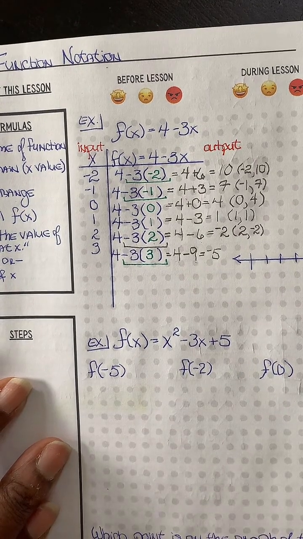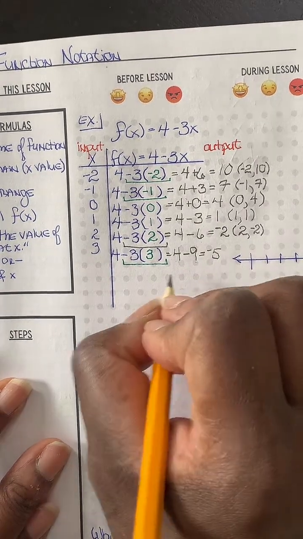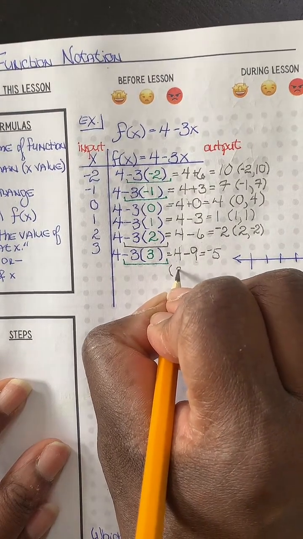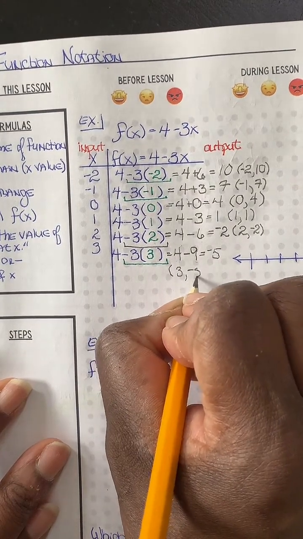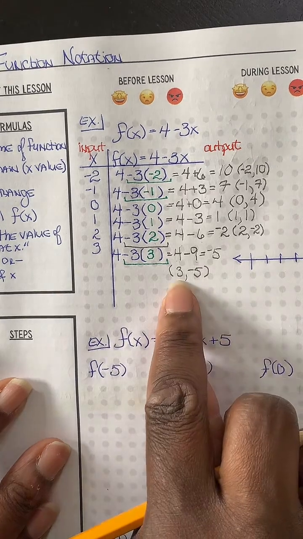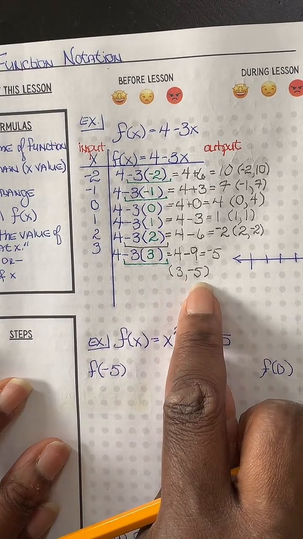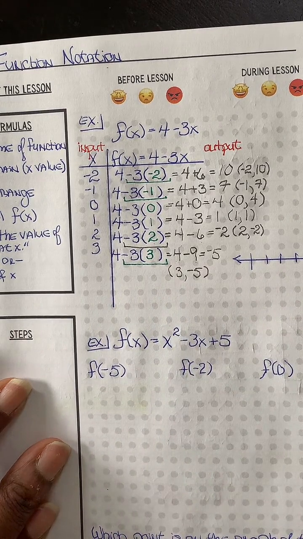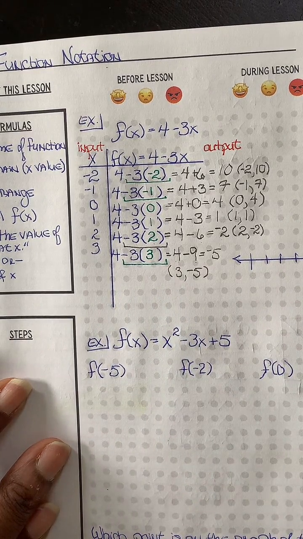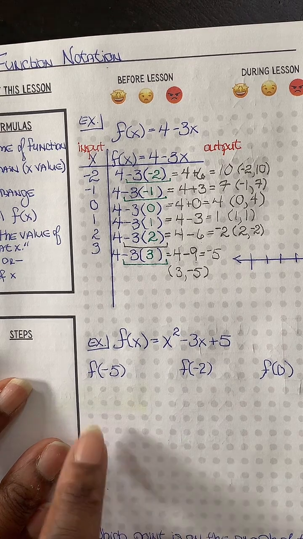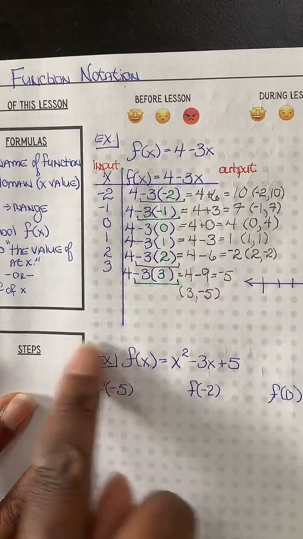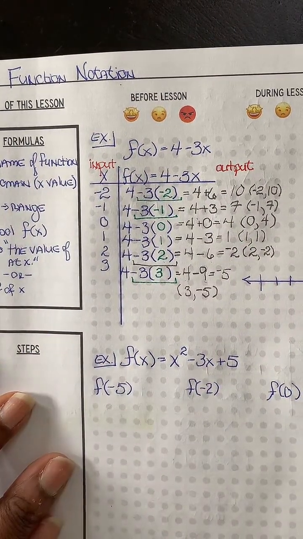Okay. So your ordered pair for this one, I'm going to put it down here, is 3, negative 5. Your input was 3 and your output was negative 5. Good. All right, so you're doing not too badly. Okay. Oh, yay. See? All right, so you're breaking these things down. If you try to look at it as one big problem, you're going to feel overwhelmed.